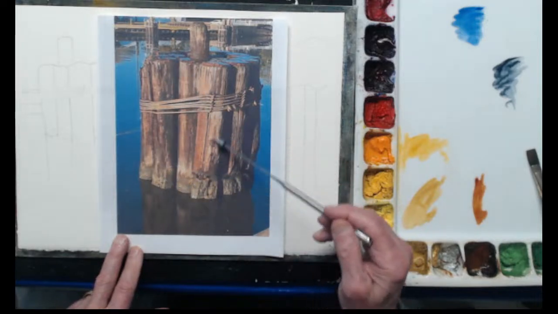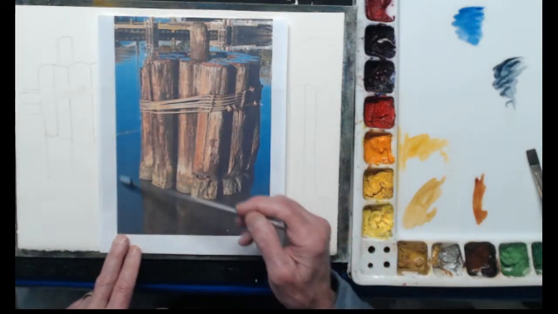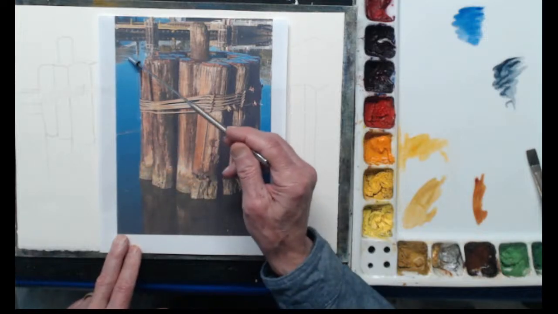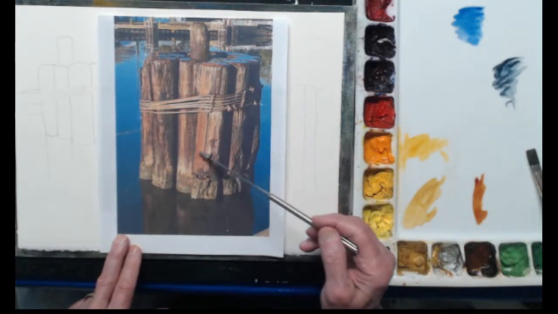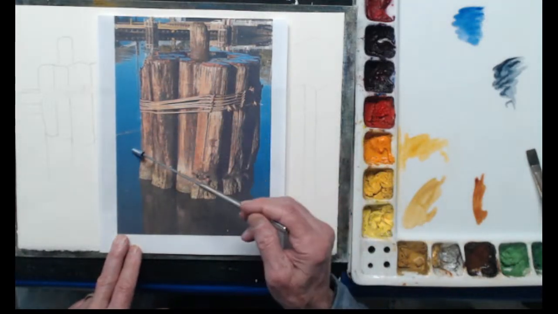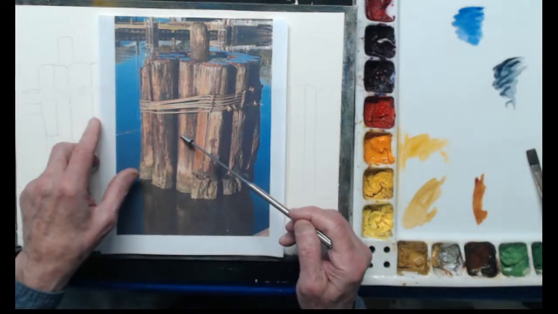Wooden poles, there are lots of texture, roughness, and so forth. But the background is also smooth. We got the smooth water. So I'm going to demonstrate here the rough and smooth textures in this particular picture here.